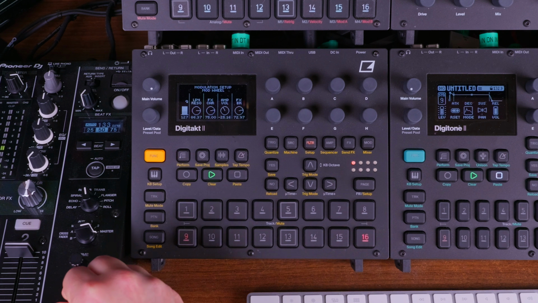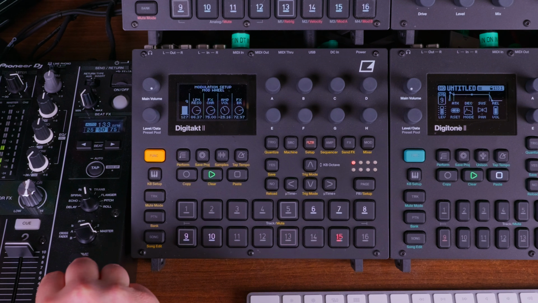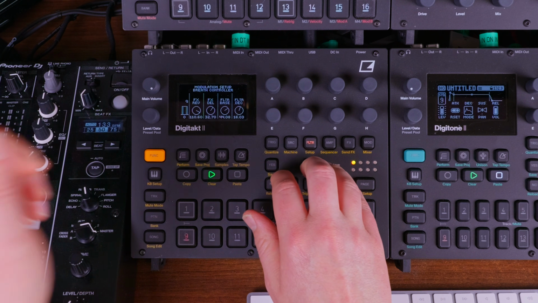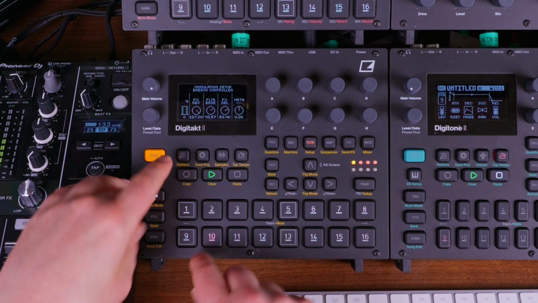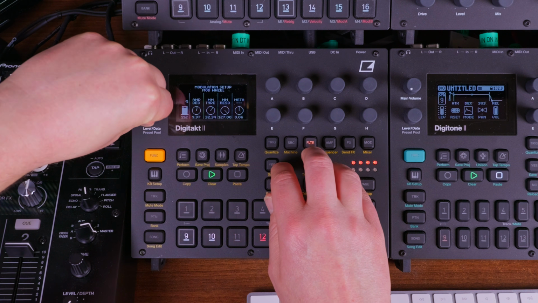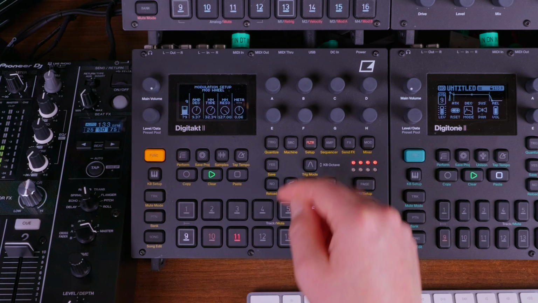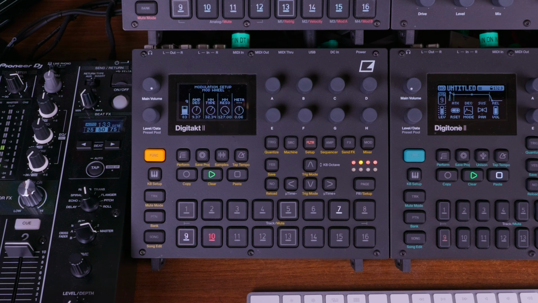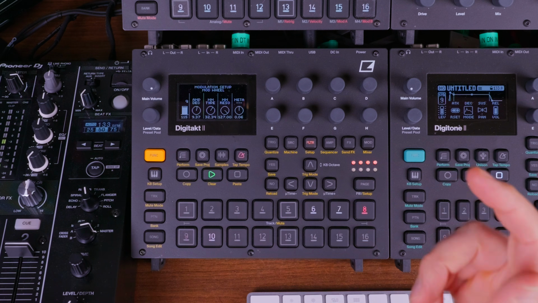Can use a bit of my DJM as well. Create a build. That bass is so nice. Right, let's have a listen to track 10 now. More delay and reverb. Oh wow, that's cool. Yes. That's cool.